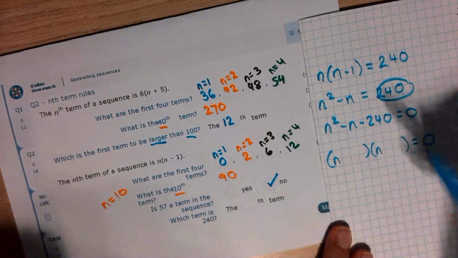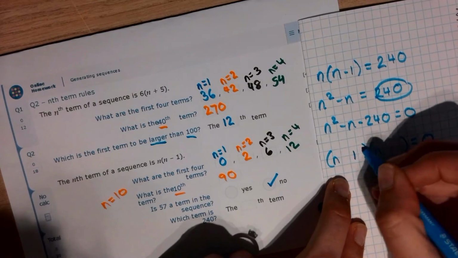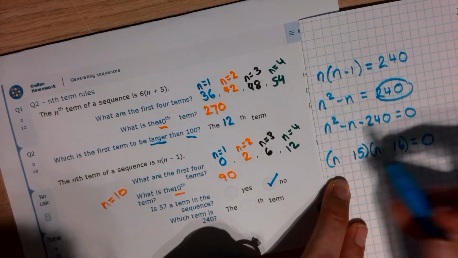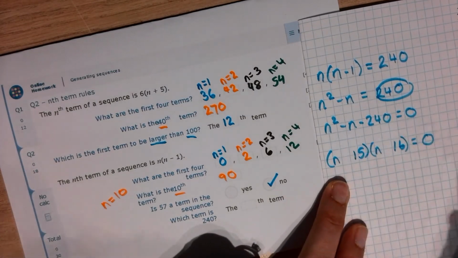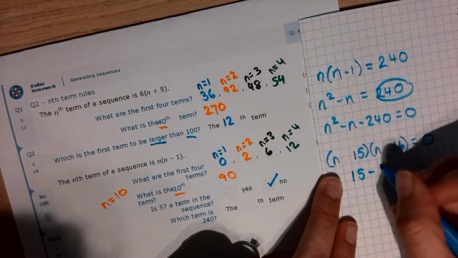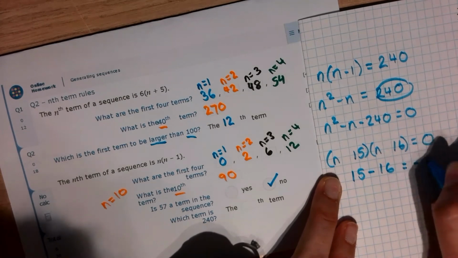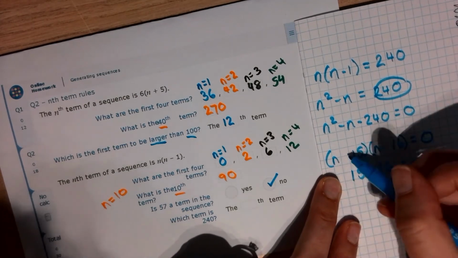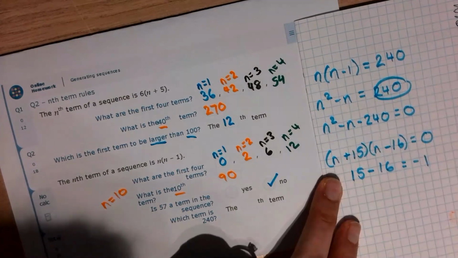15 and 16. So it's n and 15, n and 16. And when we put them together, they make minus n, which means it's going to be 15 take away 16 to give us our minus 1 or our minus n. So our 15 is positive and our 16 is negative.